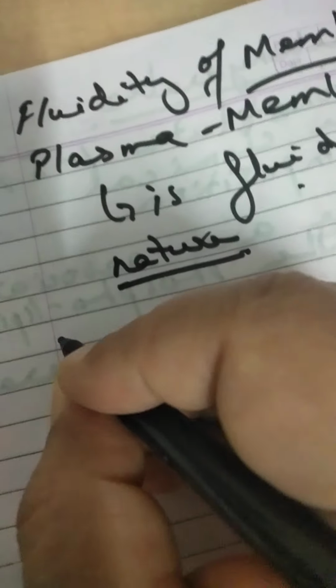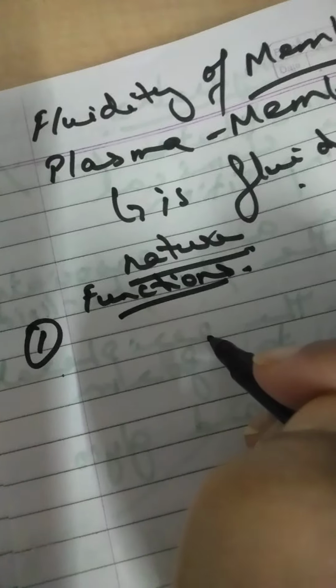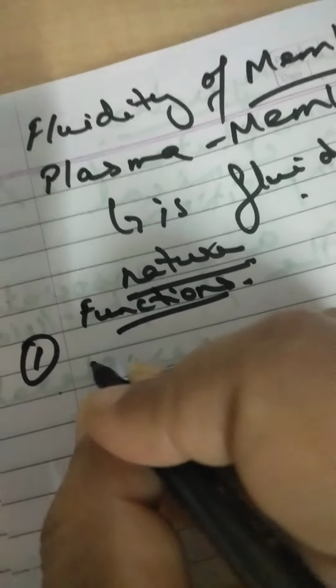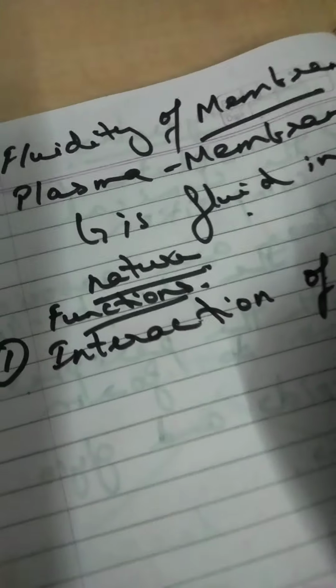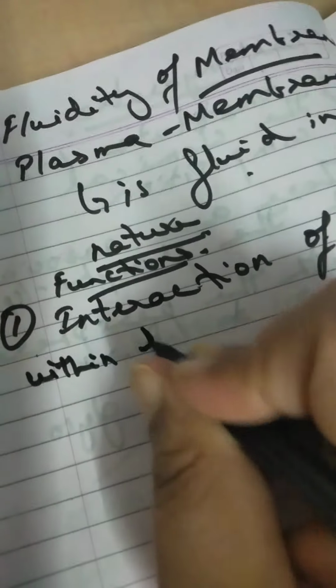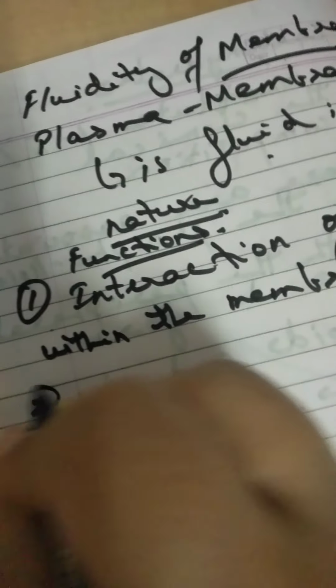Now this fluidity helps in certain important functions. What are the functions which are carried out by the plasma membrane, and the fluidity of the plasma membrane supports these functions? First function is the interaction of molecules within the membrane.